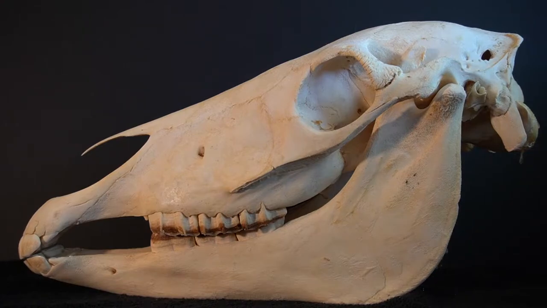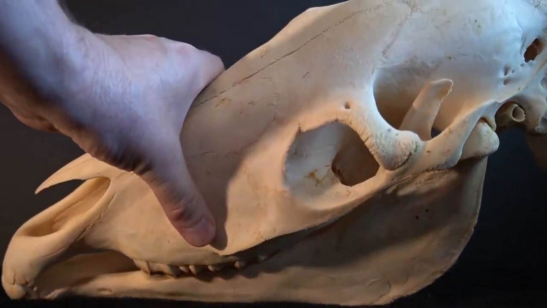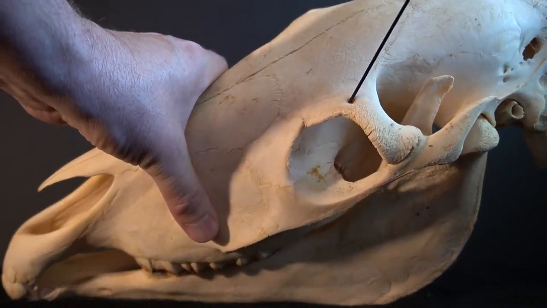The supraorbital foramen is located over the orbit in the base of that zygomatic process of the frontal bone. So right as that's coming off, it's located in the base there. And if I tilt this down, you can see that opening right here.